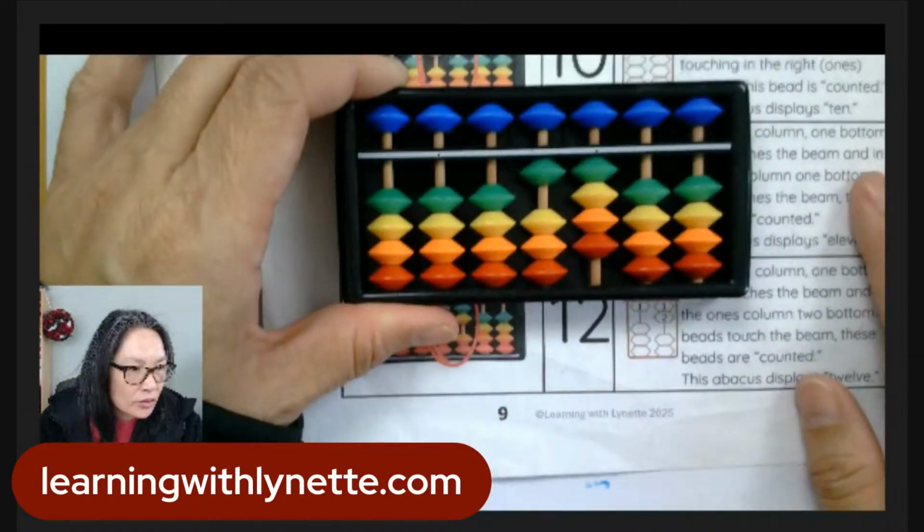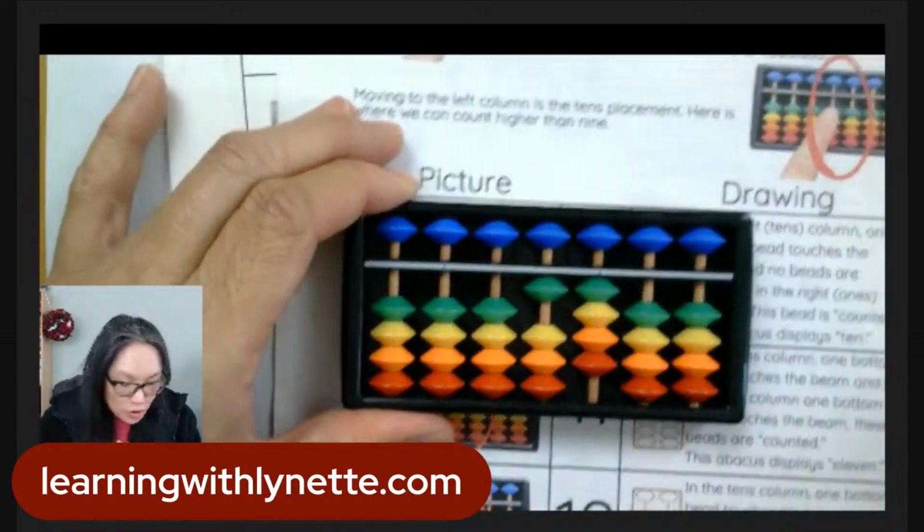When we look, thank you, Red, but you can be just as smart. You can be smart too.